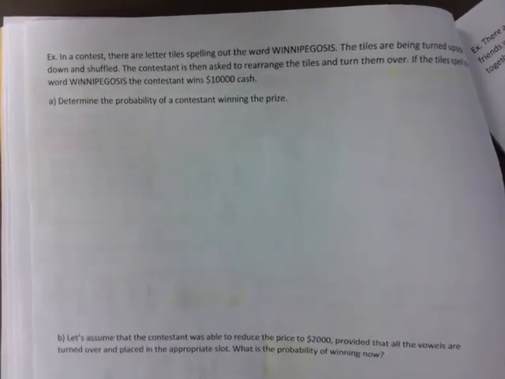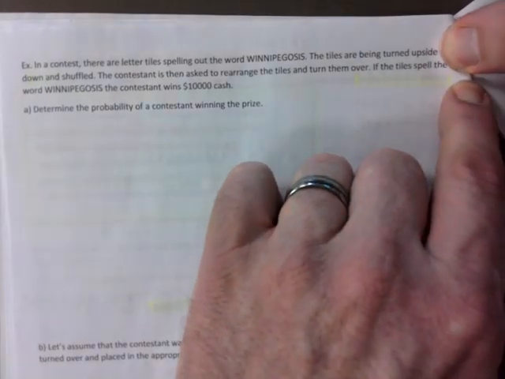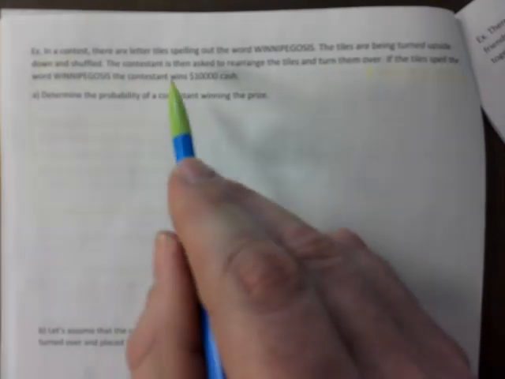Let's go to 17. In a contest, there are letter tiles spelling out the word Winnipegosis. The tiles are being turned upside down and shuffled. The contestant is then asked to rearrange the tiles and turn them over.